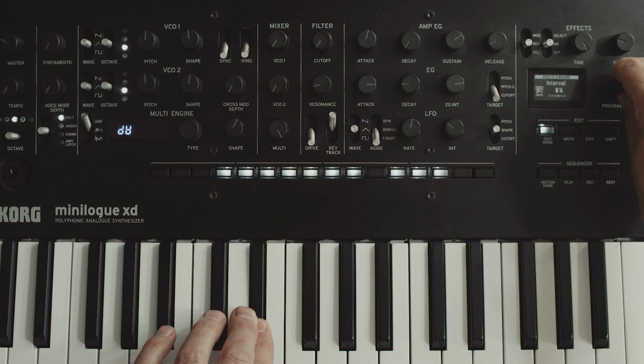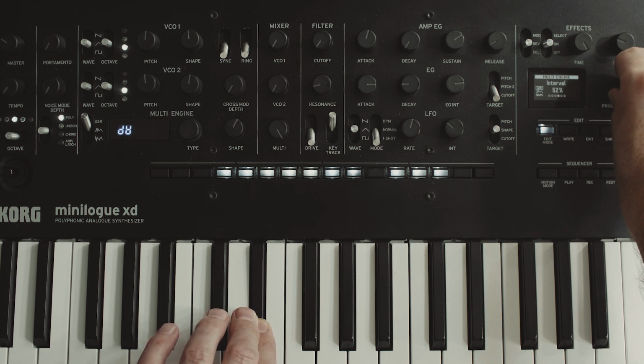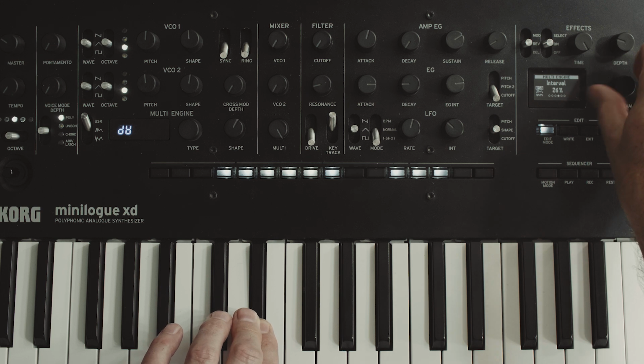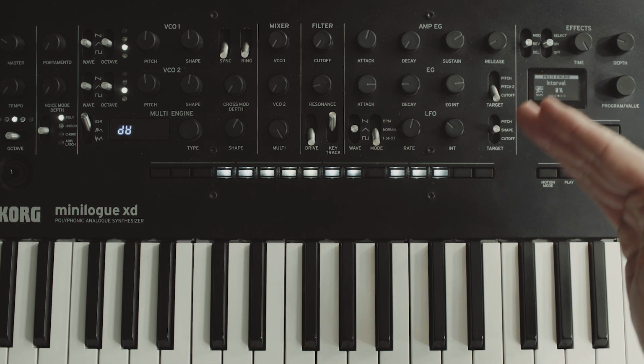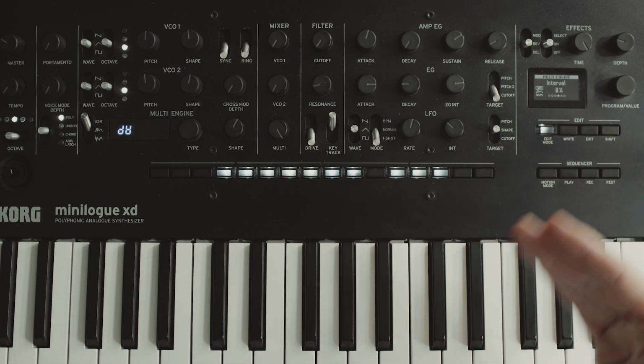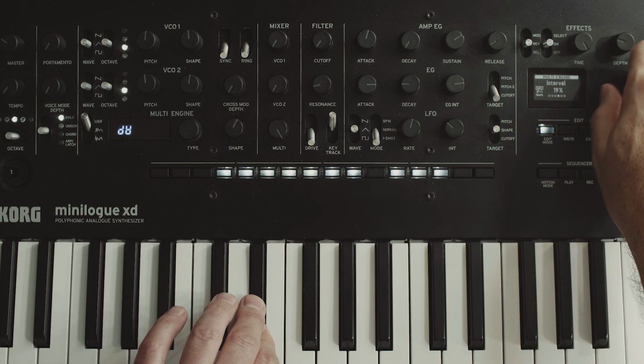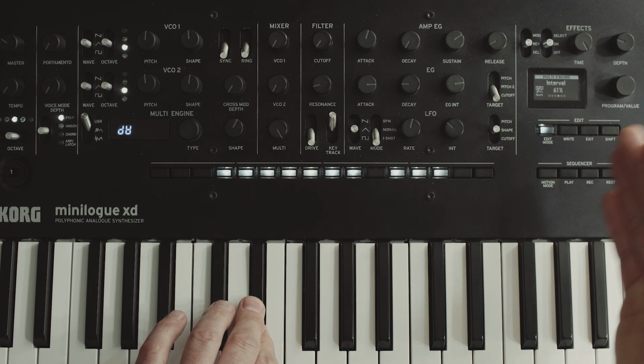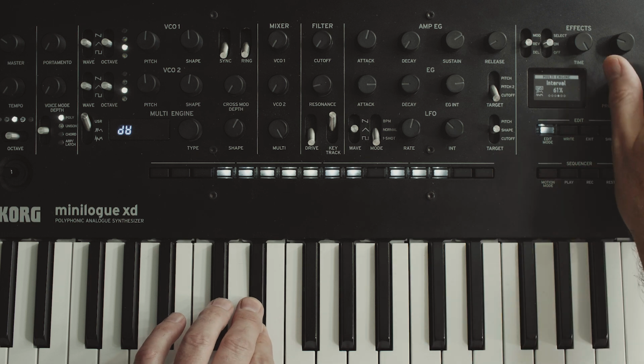And as I turn this up, you'll hear it goes up in semitones all the way up to 1 octave above. And this is independent from the detune that's going on.